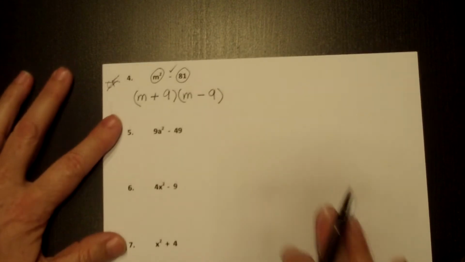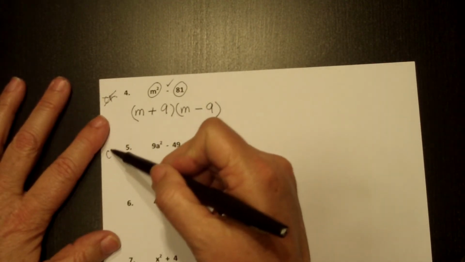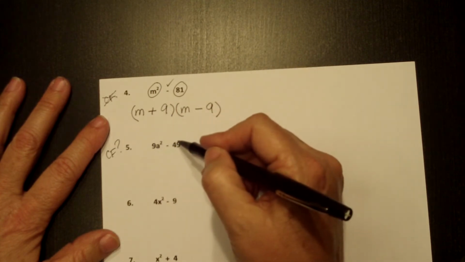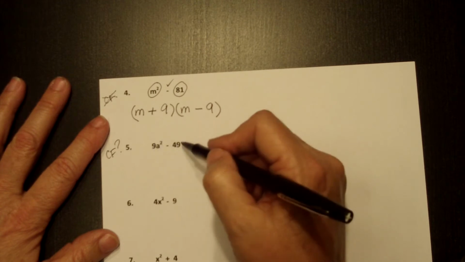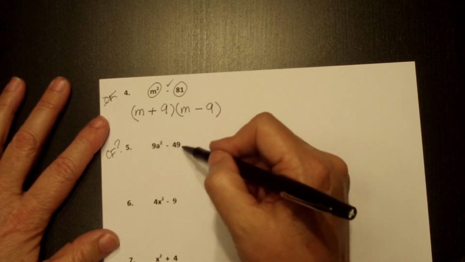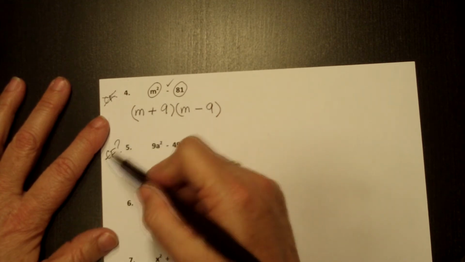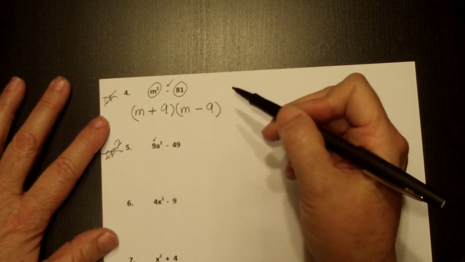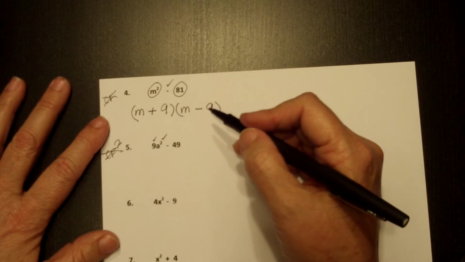All right, number 5. Okay, again, look for common factors. So common factors, what would they be? Well, I don't know of anything that'll go into 9 and 49. Okay, so they don't have a common factor. A is not in both, so we don't have a common factor. All right, so now we're going to check for perfect squares, where I know that the square root of 9 is 3. I know that this is a perfect square because it's an even exponent.